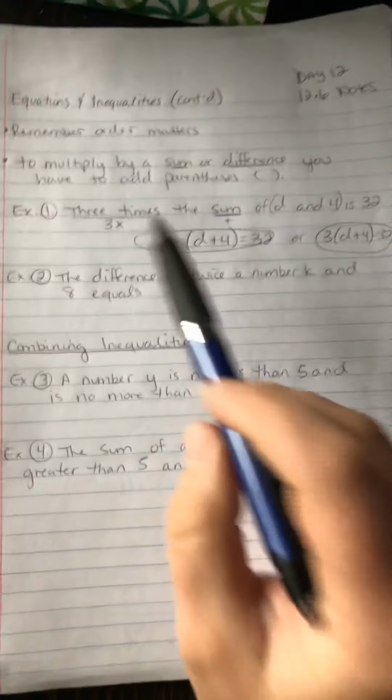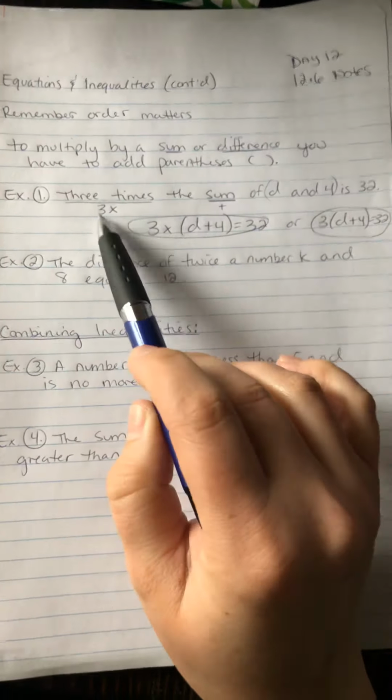So for example here, 3 times the sum, addition, of D and 4. Well, it's times the sum, which means you have to put parentheses around it, is 32. Those are the options. That's from the last lesson.